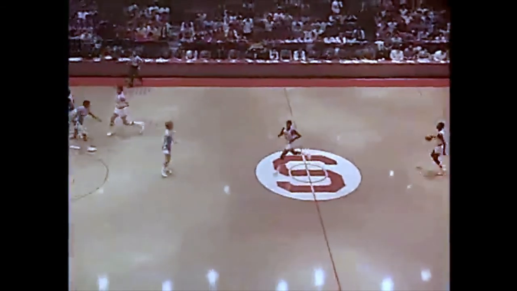Now to O'Corn, back to Doughton. He tries about an 18-footer. He hits. There's the guy who can knock it in from outside. Jed Doughton gets his first basket, and it's 8-4. And now North Carolina has run off 8 straight points against the Wolfpack.